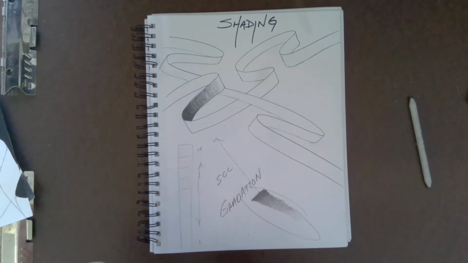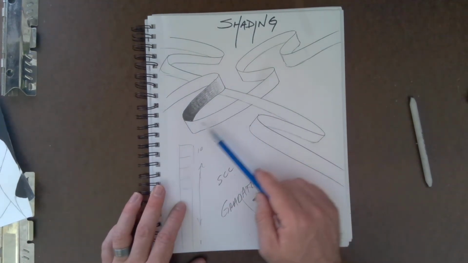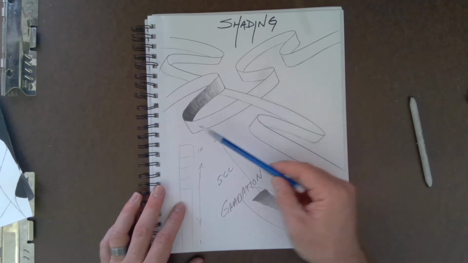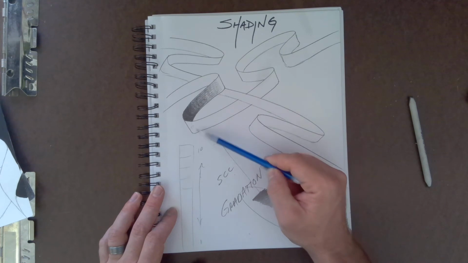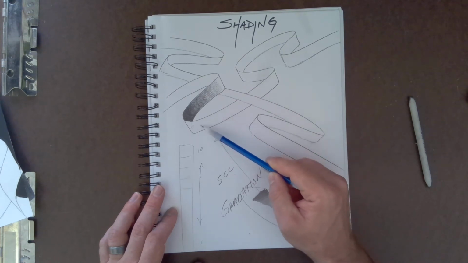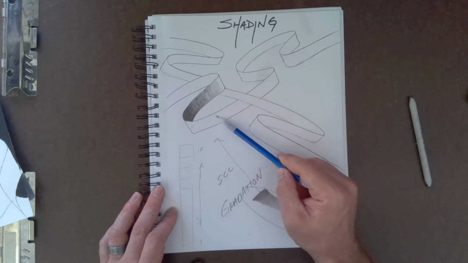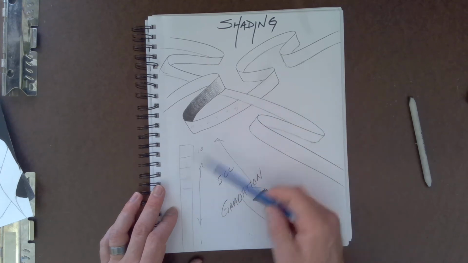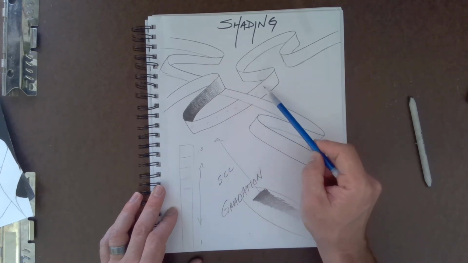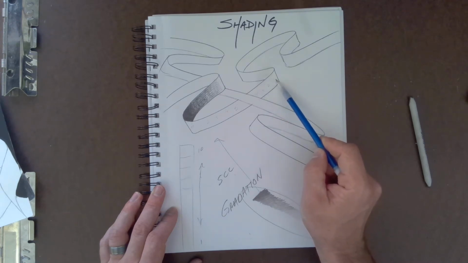Now, some of you may wonder, what do you do for this whole strip? If this needs to be a 0 value, which is white, and then it goes from 1, you're going to go 1, 2, 3, 4, probably about to 5, and then you're going to go back down 3, 2, 1, 0.